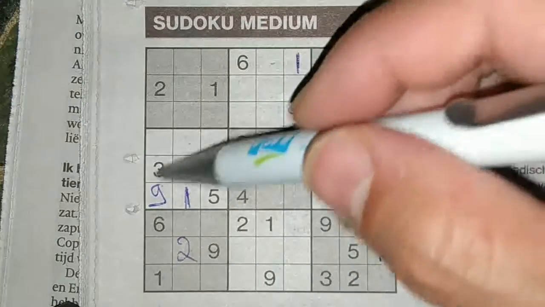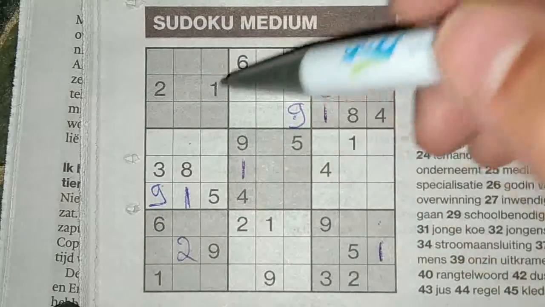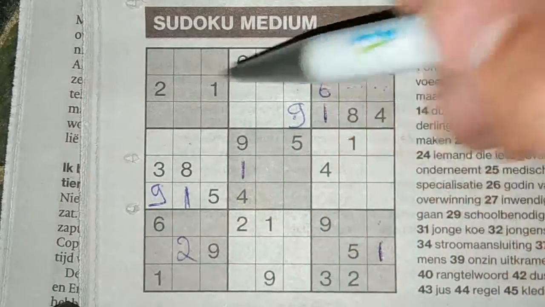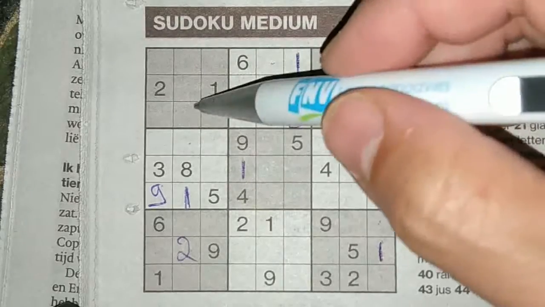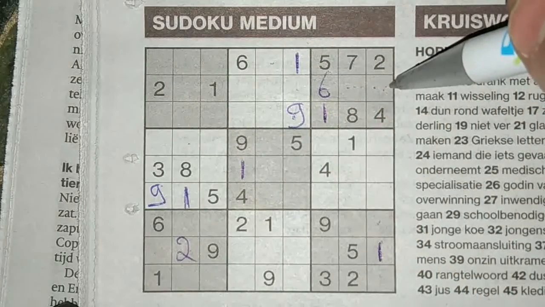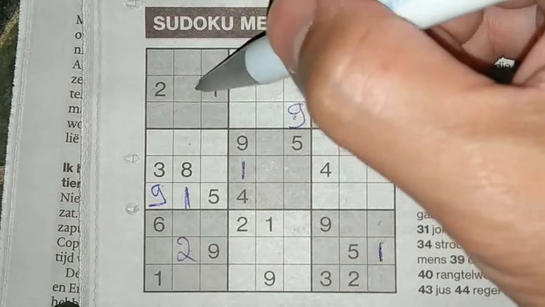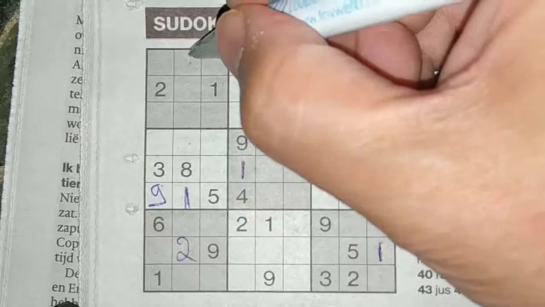9 in this column, 9 in the first column. So the second column, one of these 3 boxes must be a 9. I see here a 9, no 9 there. One of these 2 boxes is a 9, so no 9 there. So the only place for 9 will be here.